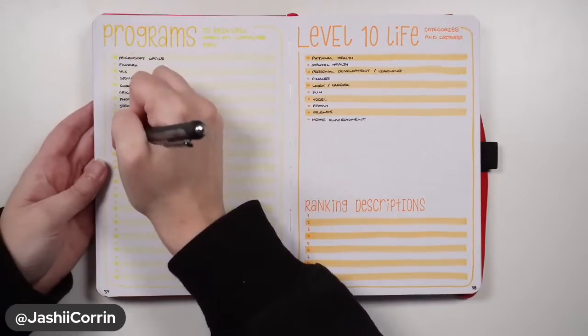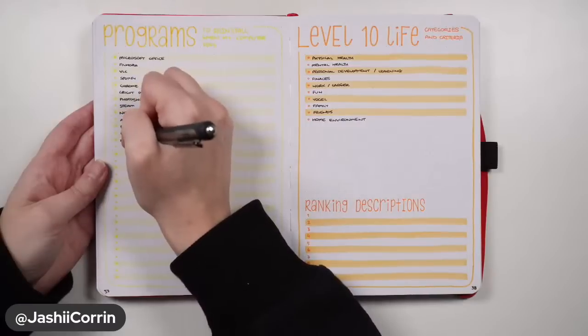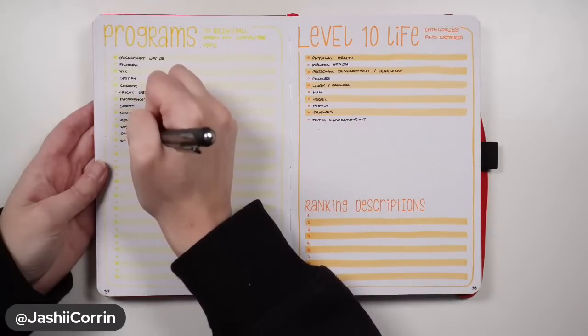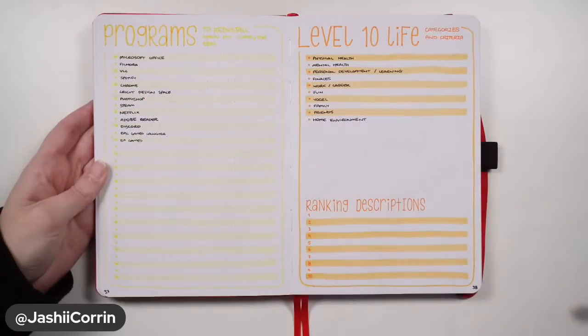What did we say? It was EA Games. I'm not sure what they call it, though, so I'm going to have to go find what their actual name for it is. It's just EA. Yeah, it's just EA Games. That's it. I love The Sims.